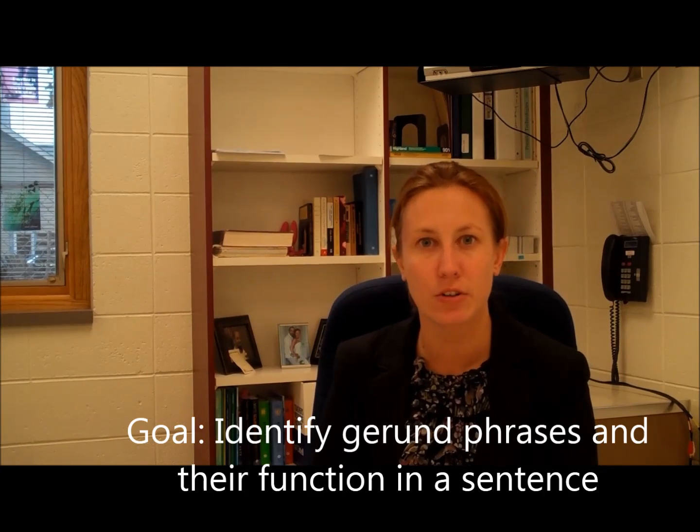Honors 10. Today we're continuing with our verbal phrase goals. Today we're going to be talking about gerunds. Our goal today is not only to find gerunds, but also to identify how they function in the sentence.